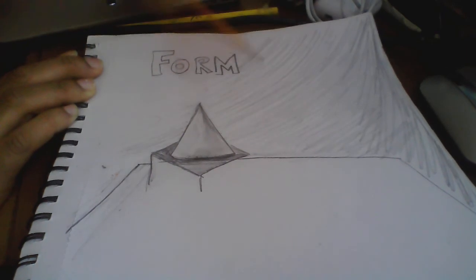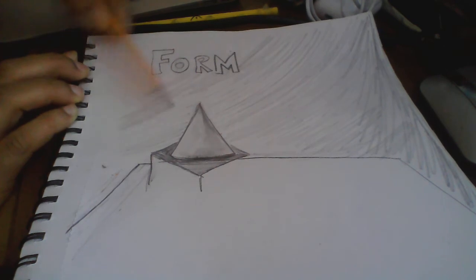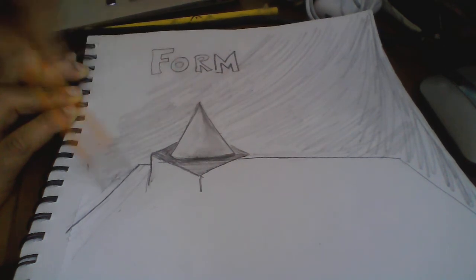So I'm going to come back behind here and then use a paper to smooth this around. Or I can just use my finger to create that soft, non-line look. We really don't want a lot of hard lines or definitive lines.